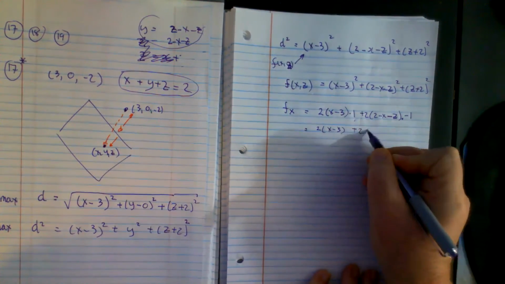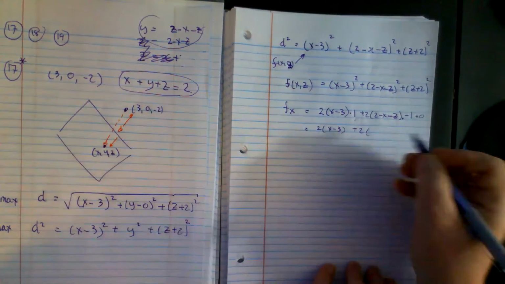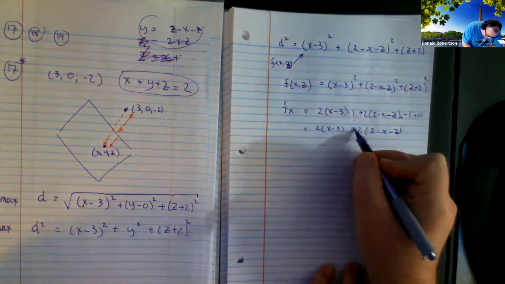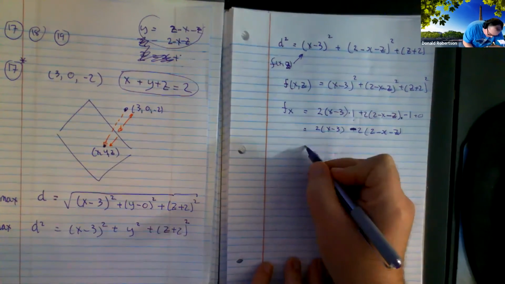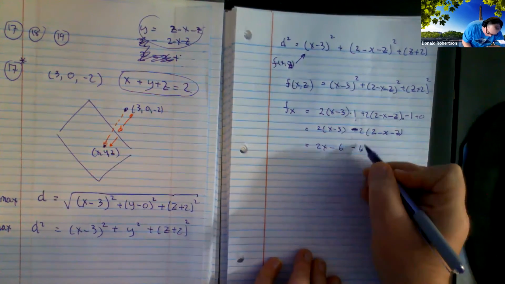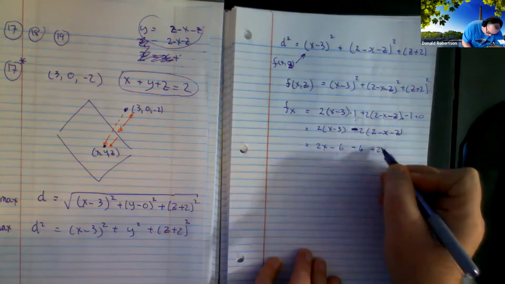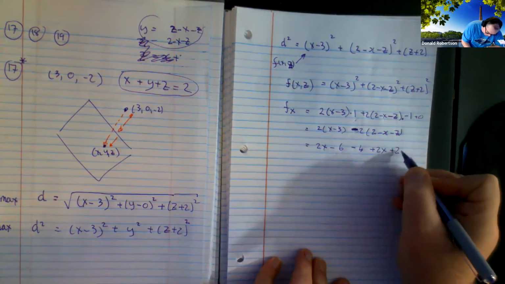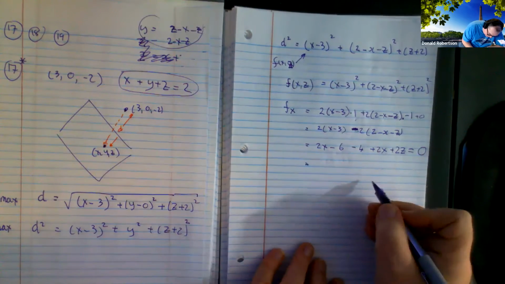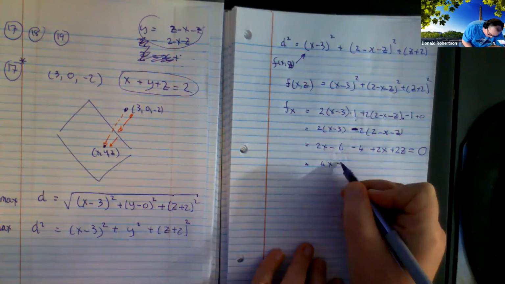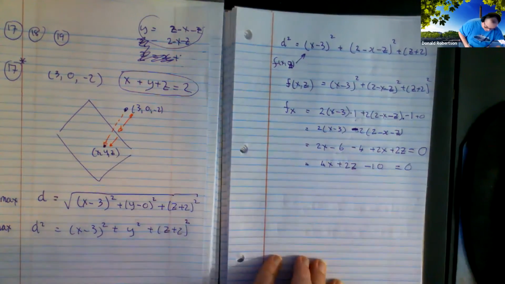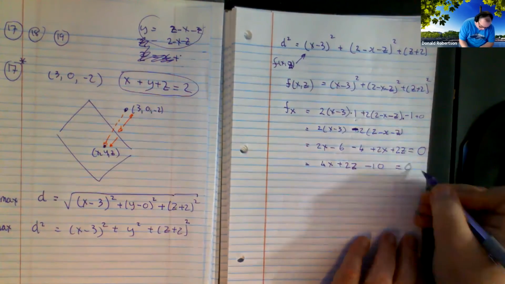Well, there's nothing, right? A lot of this goes away. And I almost forgot, that's a negative 2x, take away 6. Negative 2 times that is negative 4, negative 2 times that gets me plus 2x, and negative 2 times that gets me plus 2z, and that's equal to 0. Then combine some terms together: I get 4x, I get 2z, I get take away 10, which is 0. And I'll call that equation 1.